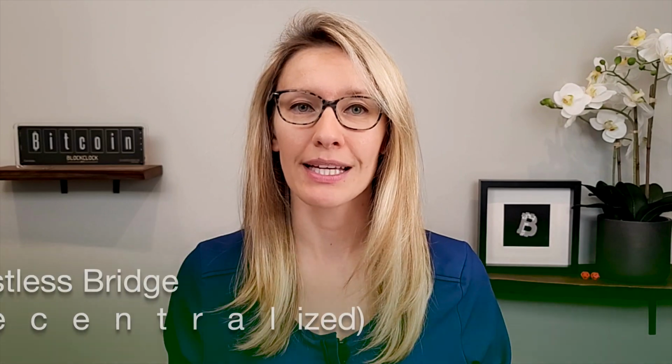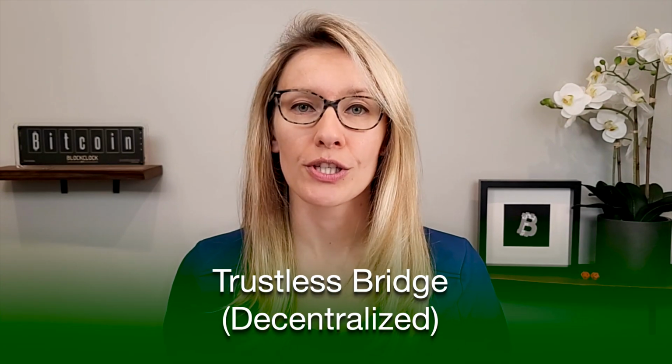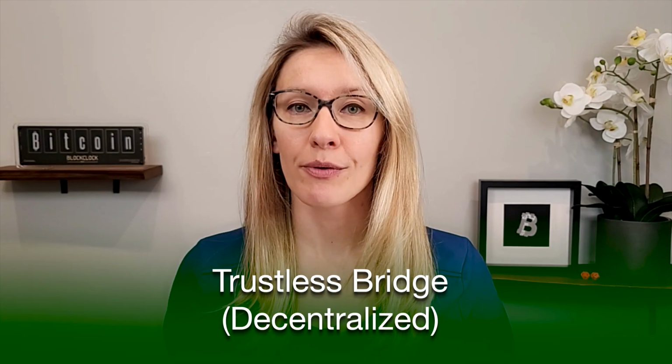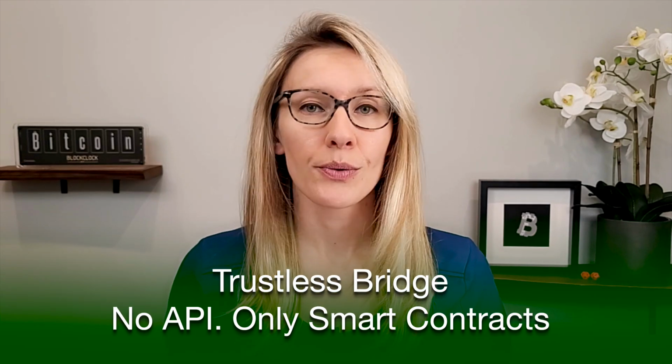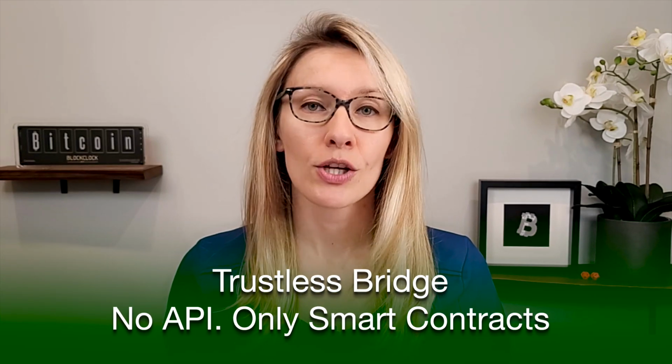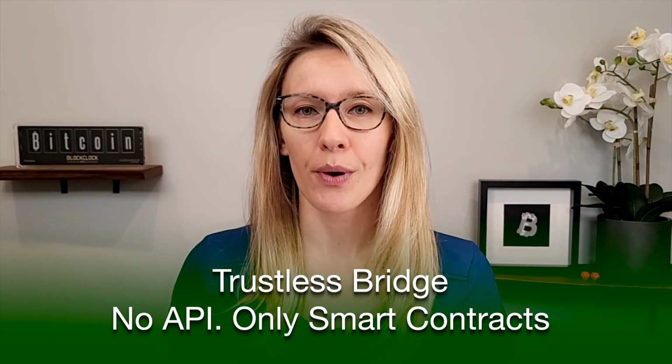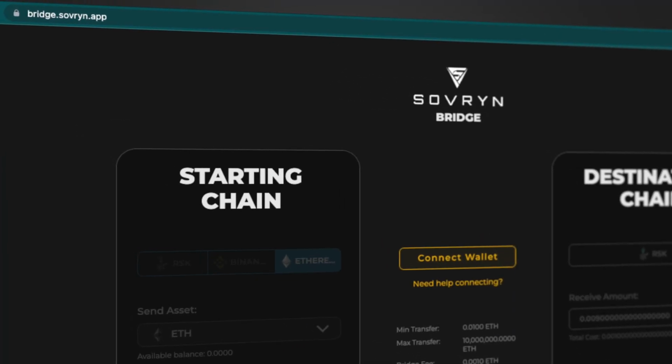The second type is a trustless bridge, which is a decentralized bridge that removes the role of intermediaries or third parties. Trustless bridges do not use APIs to monitor the burning and minting of tokens. Instead, they use smart contracts to lock the current user's crypto and provide them with the same amount of tokens for the new network. For example, the Sovereign bridge is currently a federated bridge, and it's also working on a fully trustless solution.